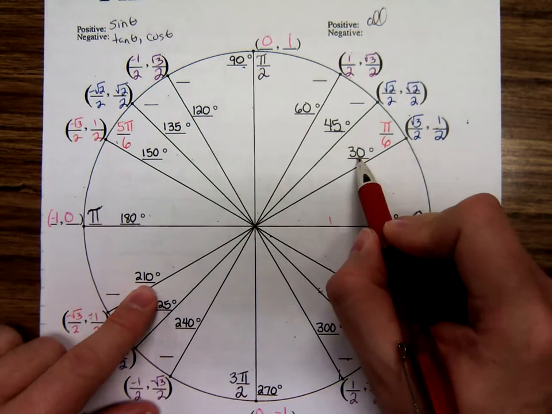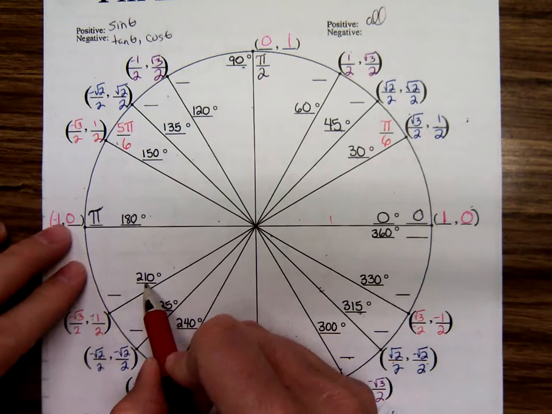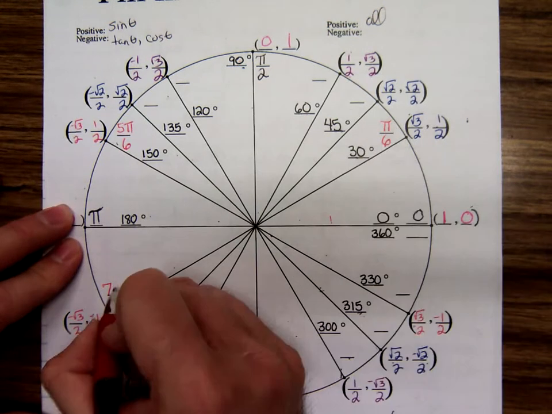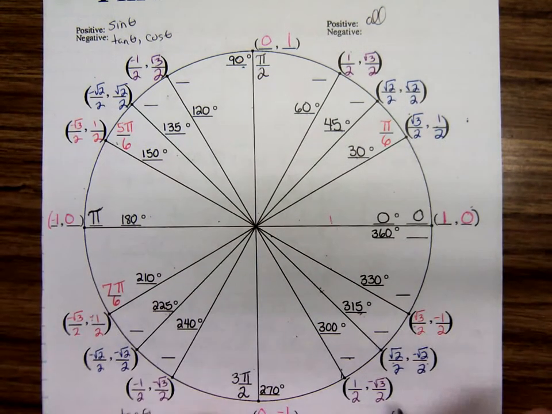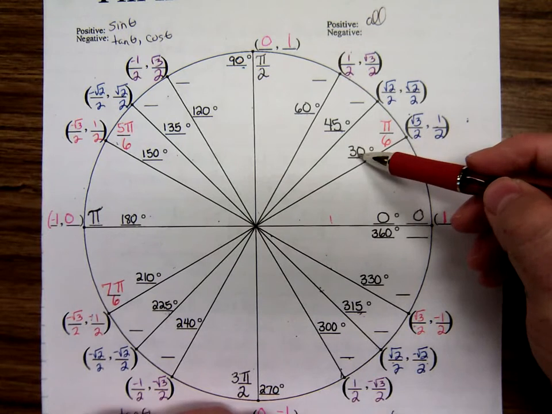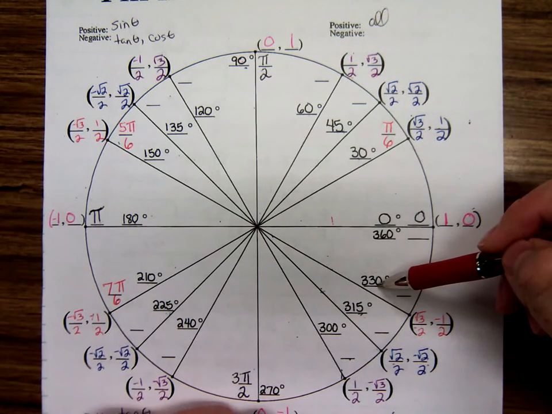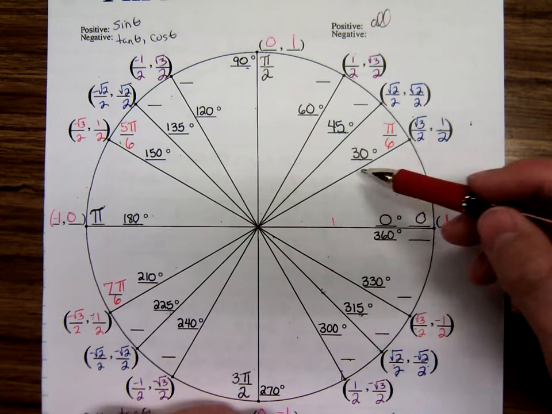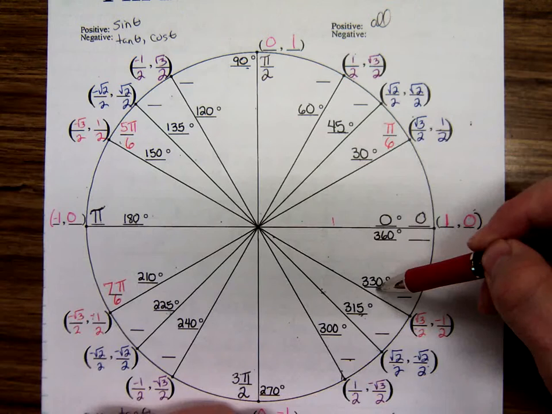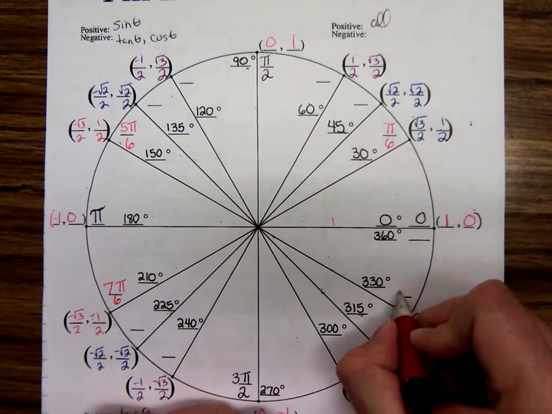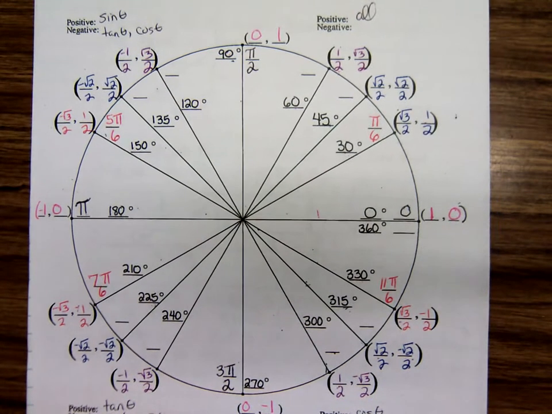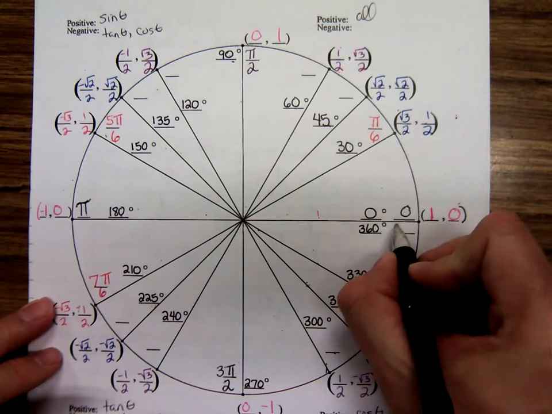What do you multiply 30 degrees by to get 210? 30 times 7, so 7 pi over 6. What do you multiply 30 degrees by to get 330? Well, 11 times 30 would be 330, so 11 times pi over 6. Oh, I just saw a spot I should have already filled out. 360 degrees would be 2 times 180.